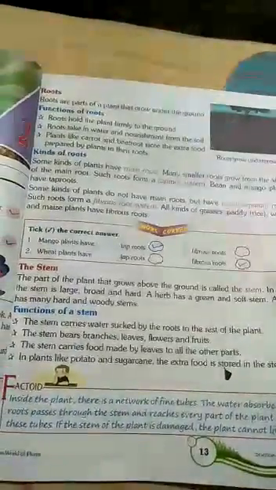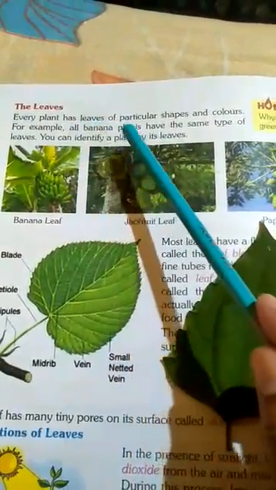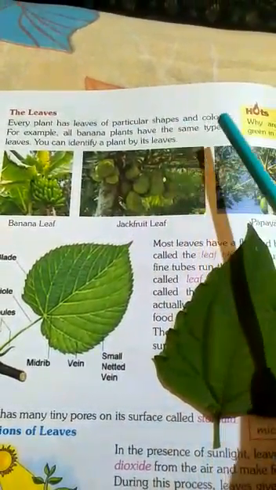We also discussed the types of stem, and today we'll read about the leaves. Every plant has leaves of particular shapes and colors.